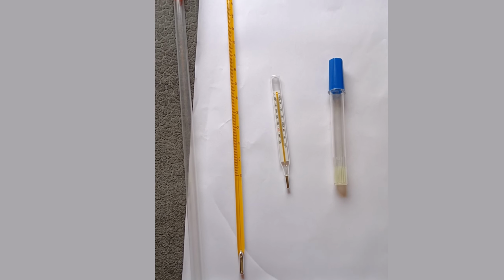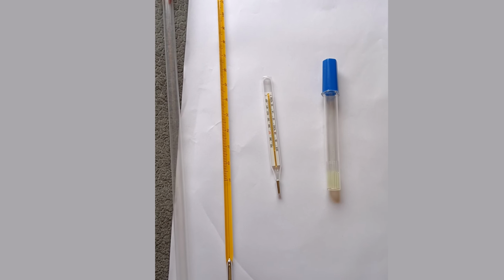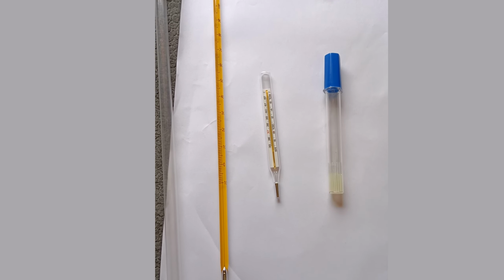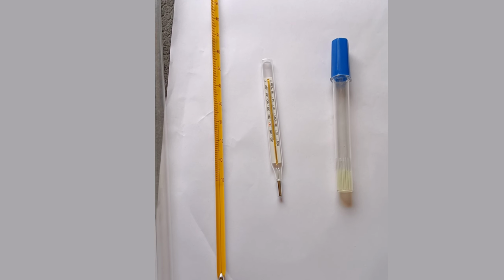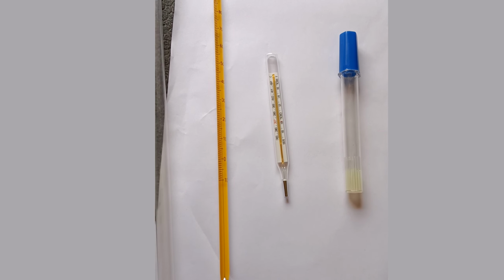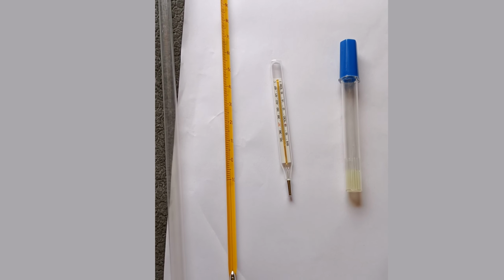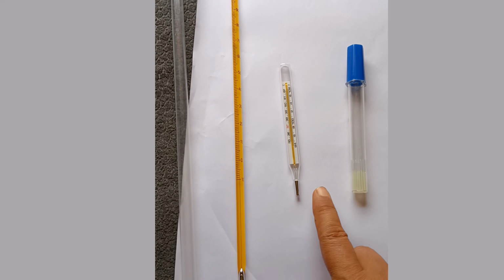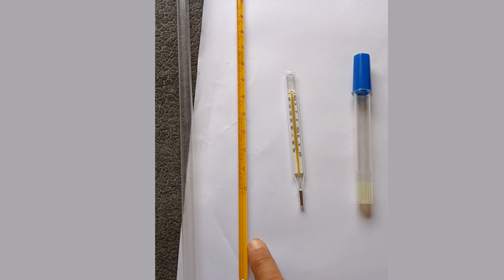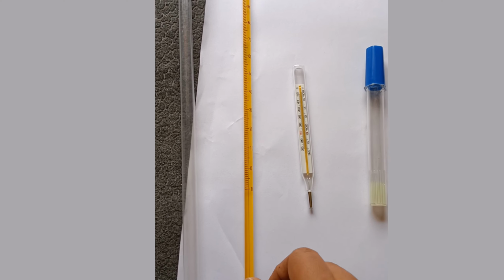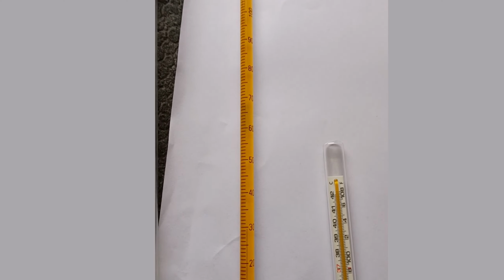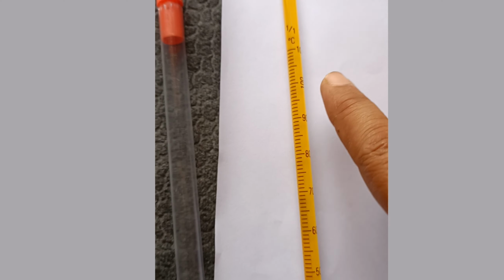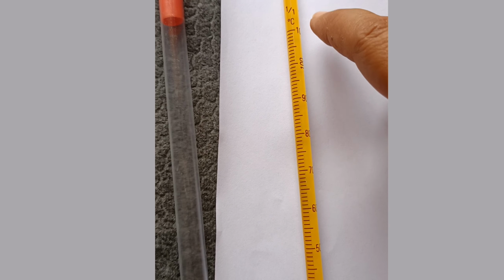Hello students, today we are going to study the two types of thermometers that have been discussed in the chapter Heat. Here you can see I have kept two thermometers. One is a clinical thermometer and another one is a laboratory thermometer. Now this laboratory thermometer, let me show you, it is only marked in degrees Celsius, isn't it?